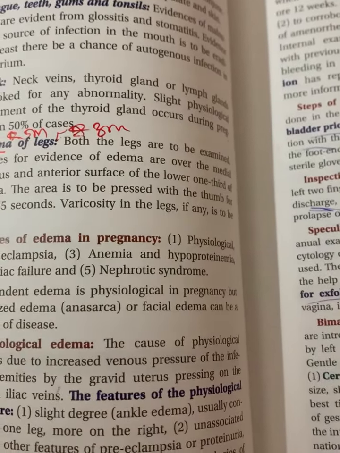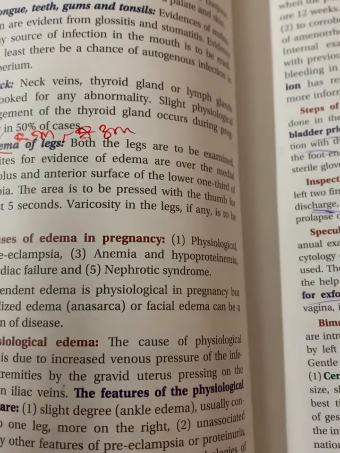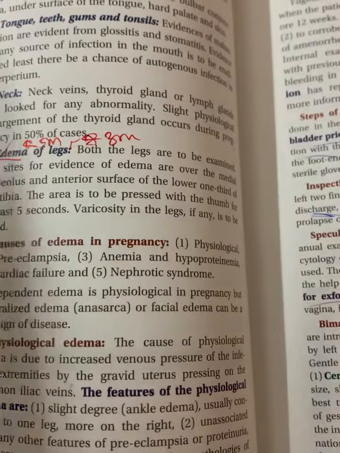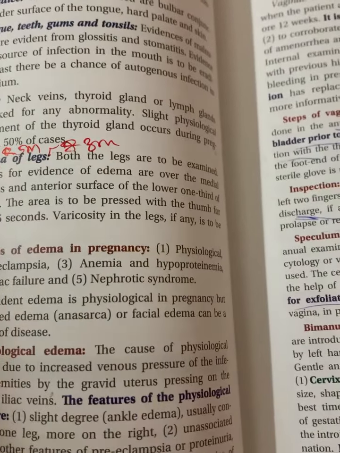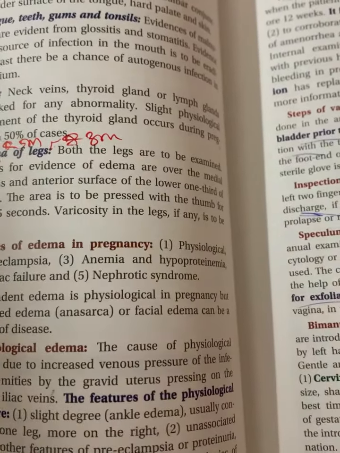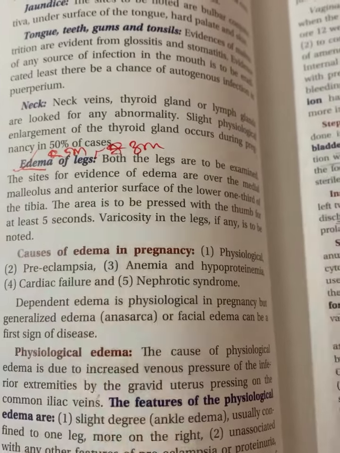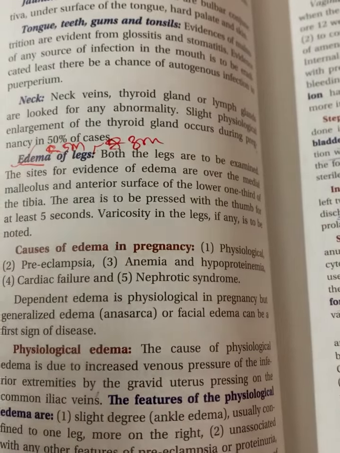Physiological edema is because there is an increase in the volume of blood, so there is hemodilution, but along with that albumin is decreased. As a result of the decrease in albumin, because of decreased colloidal oncotic pressure, fluid basically moves into the extracellular space, leading to edema.